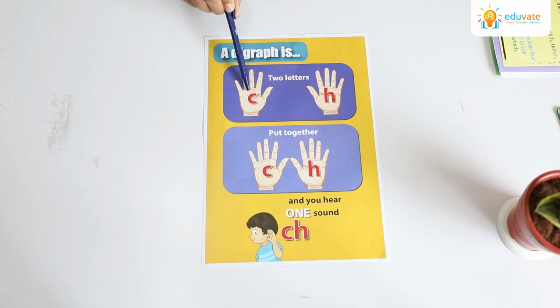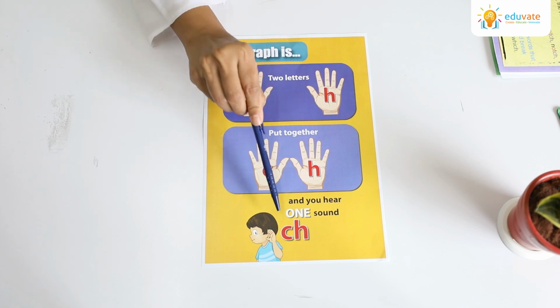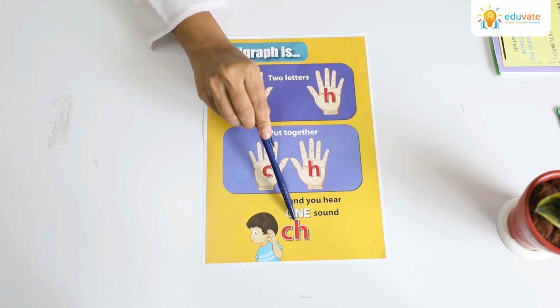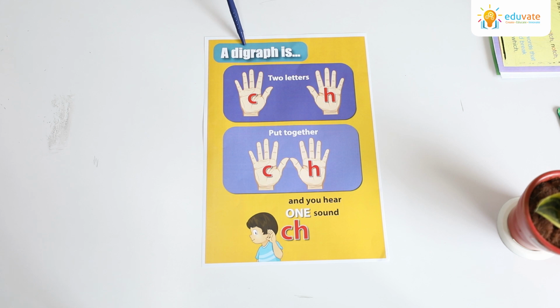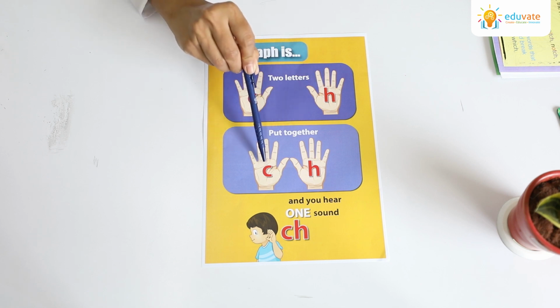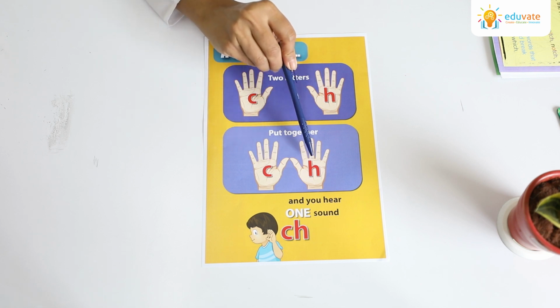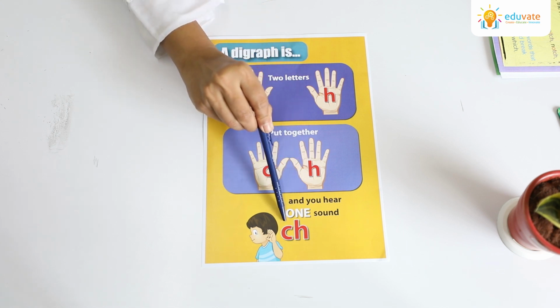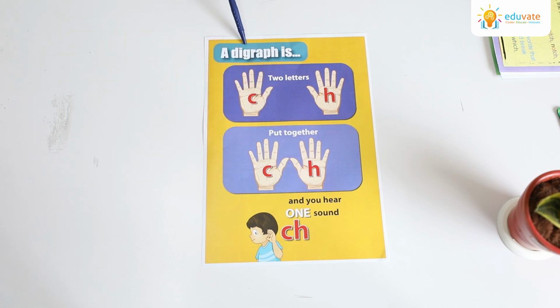When two consonants come together and they make just one sound, we call them a digraph. When two consonants come together like this, it is known as a consonant digraph. So here you know that this says the k sound and this says the h sound. When the k and the h come together to make one sound, ch, we call this a consonant digraph.